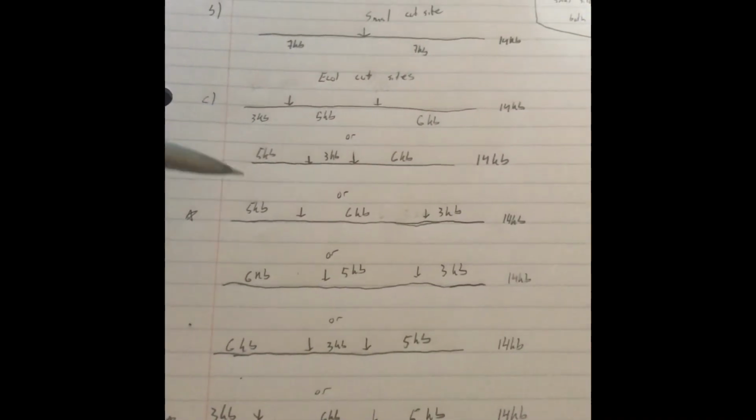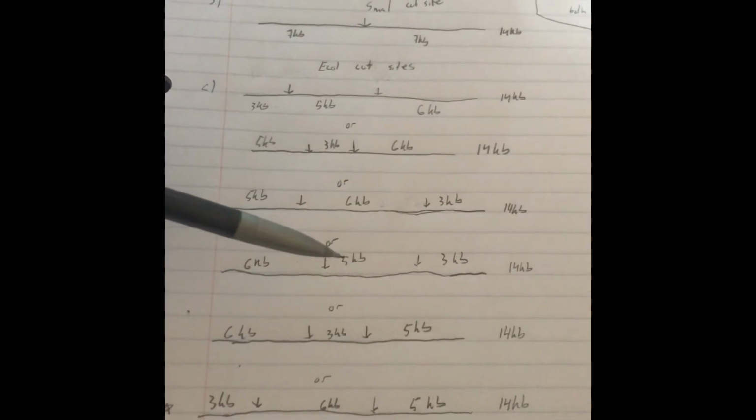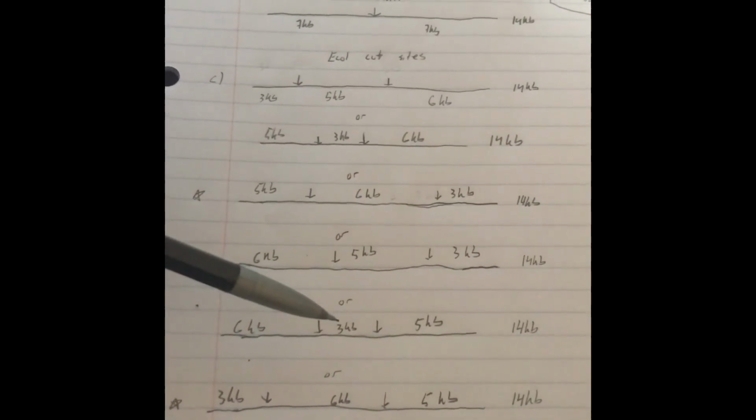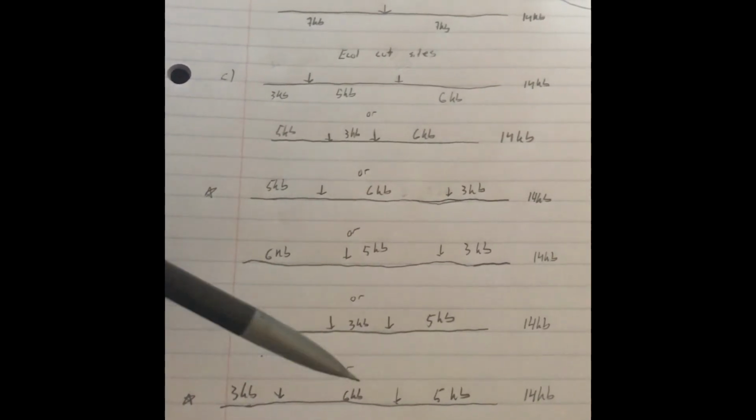So here, sorry, 1, 2, 3. Now we go here, we have 5,000 in the middle, but instead we have 6,000 over here, 3,000 over here. 3,000 in the middle, same over here, but we're switching these, so 6,000, 5,000, and 6,000 in the middle, and we switch those. That shows us all the potential possibilities reading it from left to right. So yeah, those are our cut sites for EcoR1.